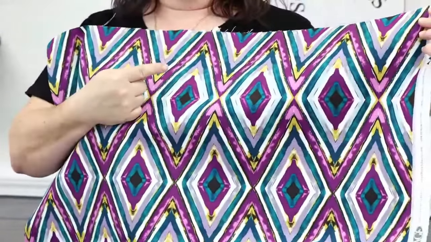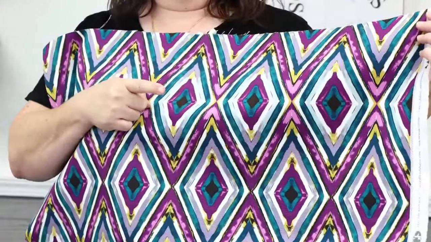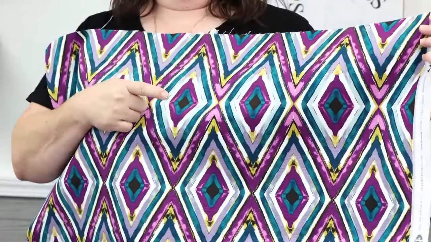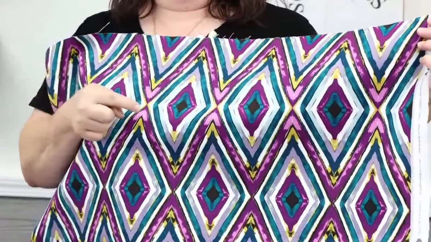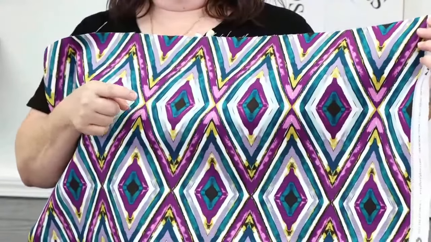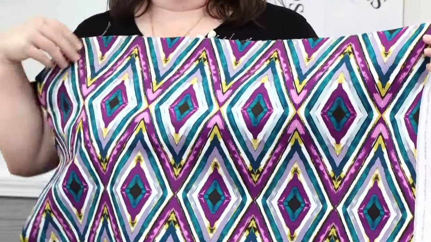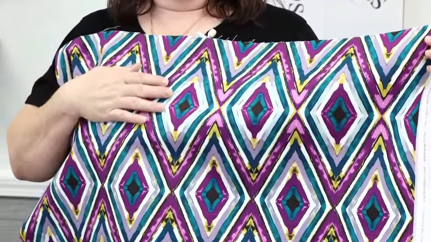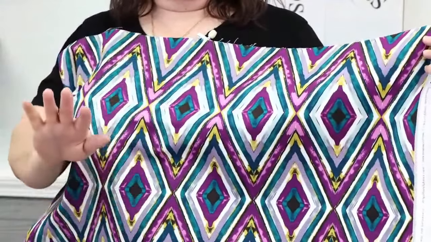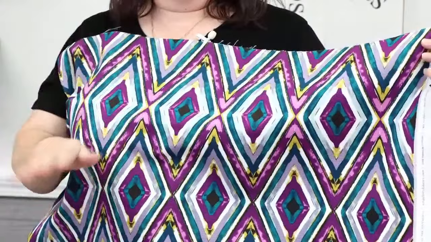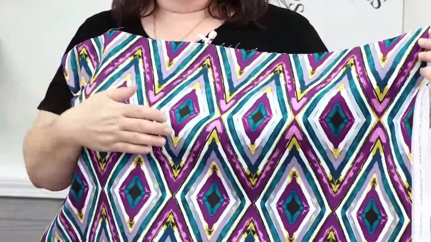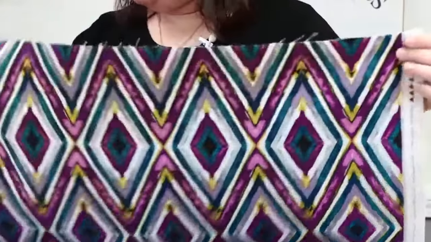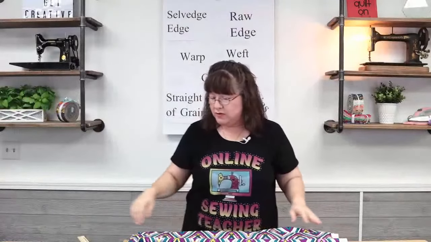Your weft threads are going to be perpendicular to the selvage edge. These are the threads that are shot through left and right and left and right. So that's why it frays up here on this side. So again, warp is the length of the whole run of the fabric, and weft is going to be the ones that go across those other threads.